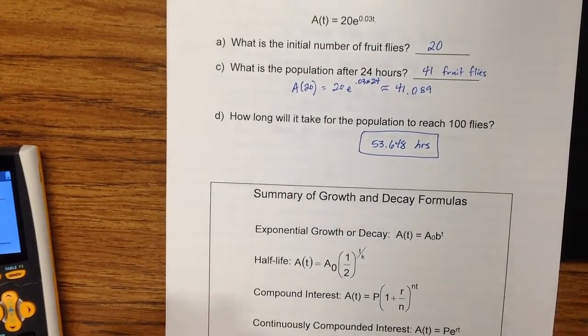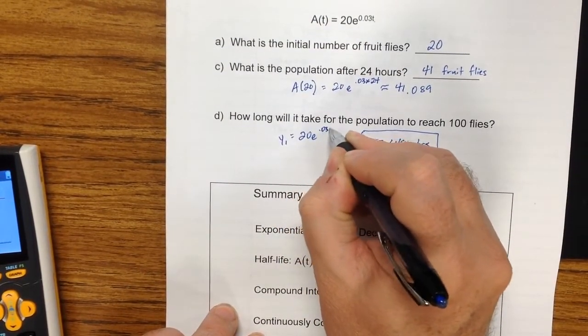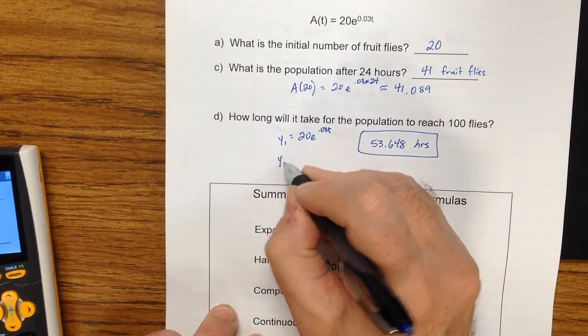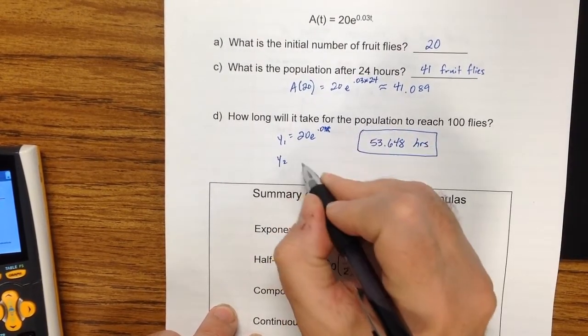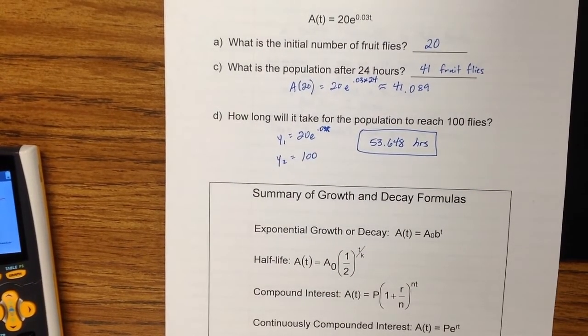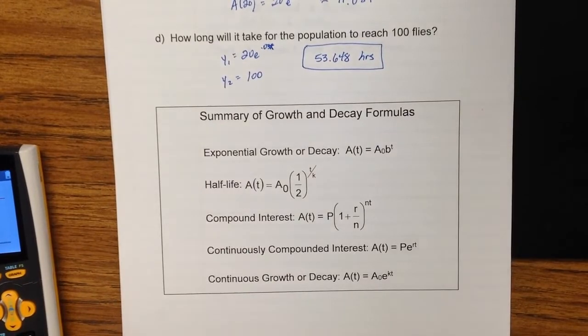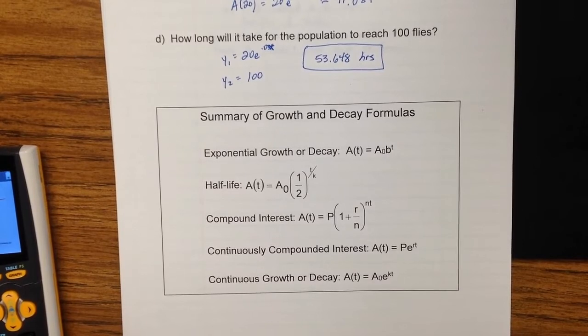53.648 hours when I graphed. My y1 was 20e to the 0.03t. Actually, I used x there. And my y2 was 100. And I found the intersection of those two. At 53.648 hours, we should have 100 flies. Finally, you have a summary here. I will give you these formulas when we take a test later this week. I will give you these 5 formulas for our growth and decay problems, for all the application problems.